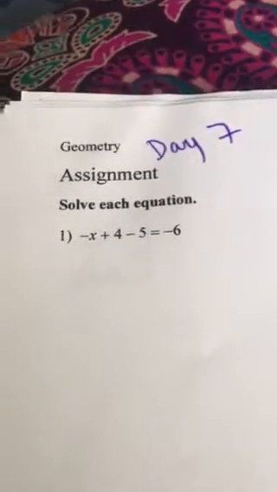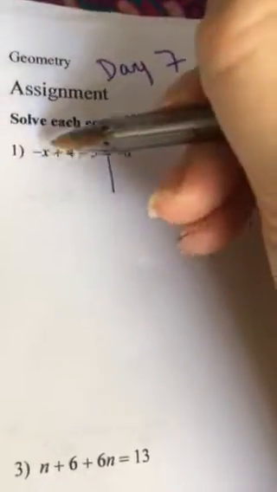Hello geometry scholars. Today we are going to start our ELT doing a review of solving equations. Remember, when we solve equations, our goal is to figure out the value of this variable.